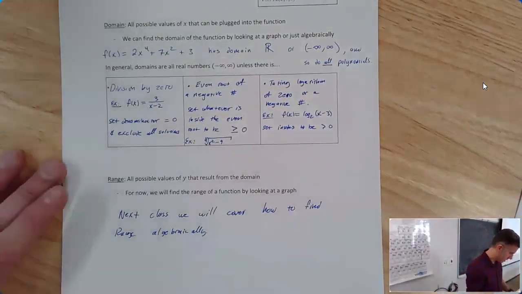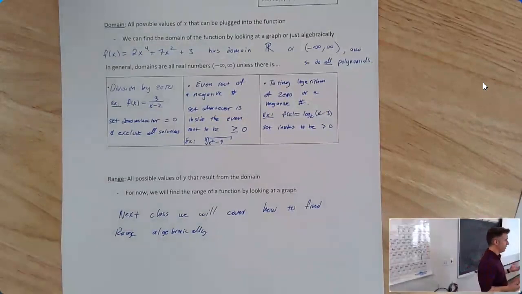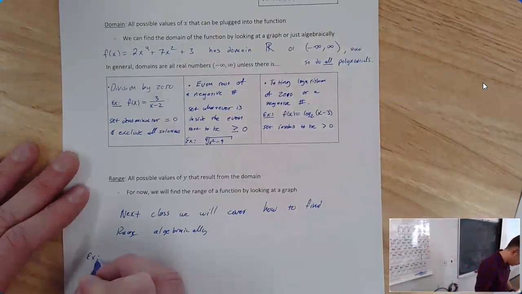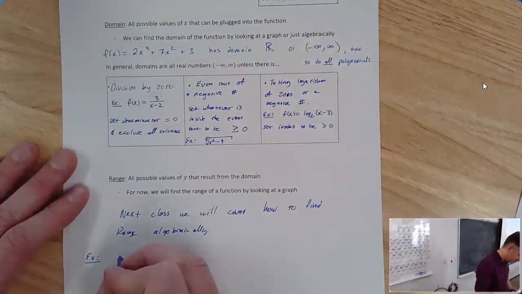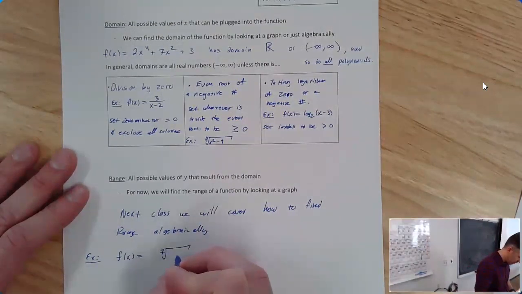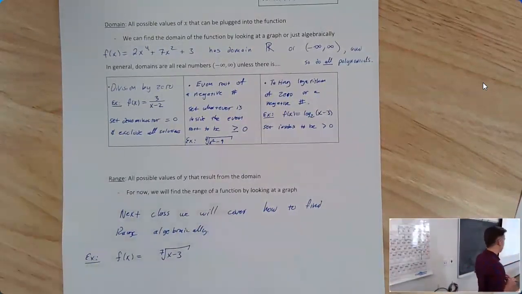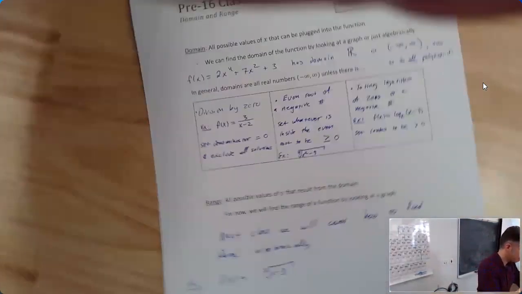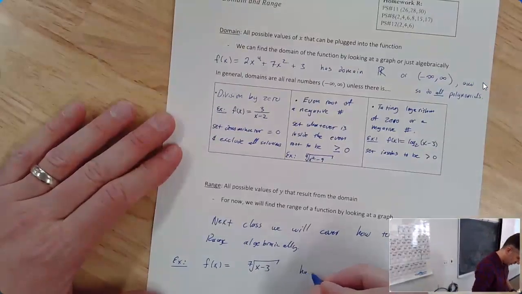Sure. Actually, before you turn to the next page, sorry, I know you all just turned, let me give you a couple examples of functions that have a domain that's everything. For example, f of x equal to the 7th root of x minus 3. There's no division by 0, there's no even root of a negative number, and there's no logarithm. So this function has domain all real numbers.